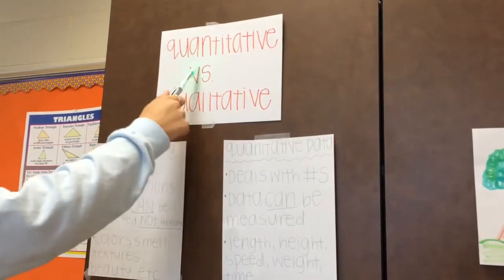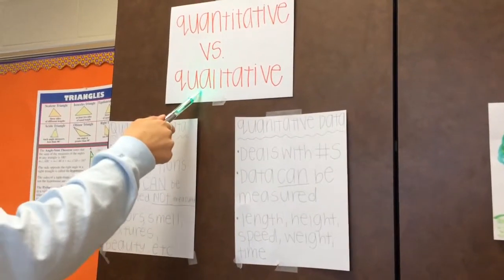Now, those are ways to find the difference between quantitative data versus qualitative data. And if you have any questions, just please ask now.